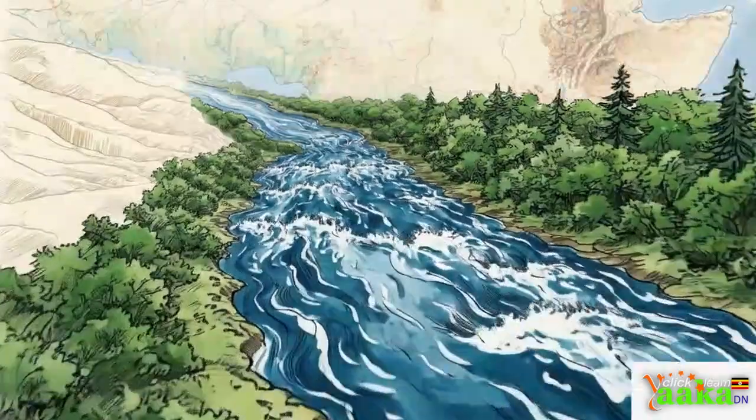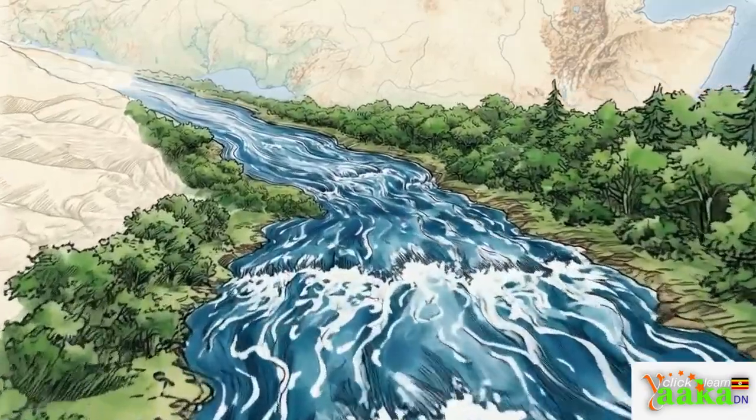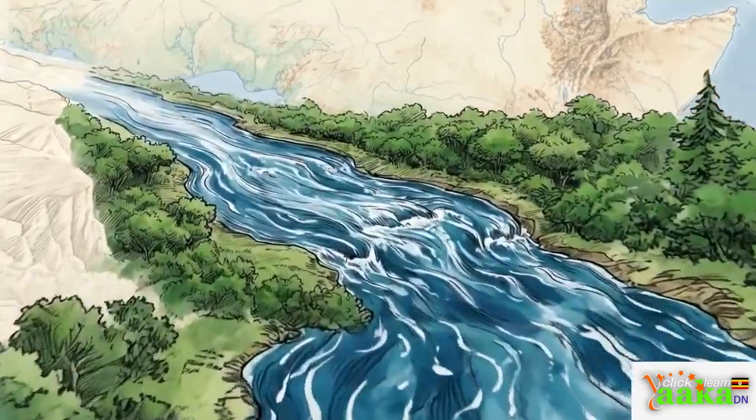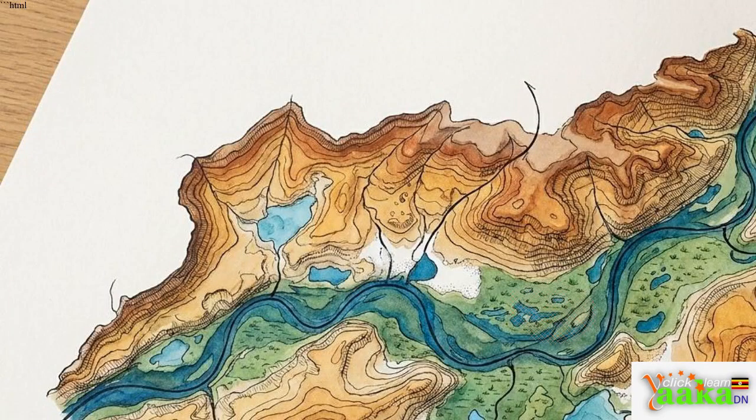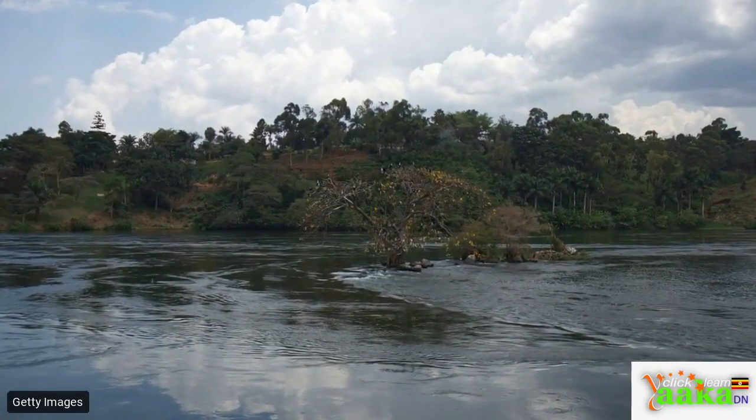If you have ever stood by the banks of the Victoria Nile, you are witnessing the movement of millions of gallons of water every hour. To geographers, this is drainage, the physical way water moves across a landscape through a network of rivers, lakes, and wetlands. East Africa holds some of the most significant water resources on the continent.